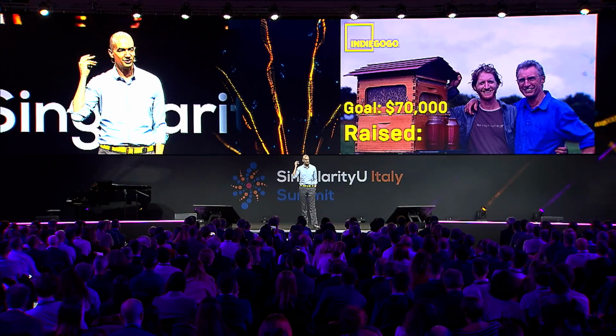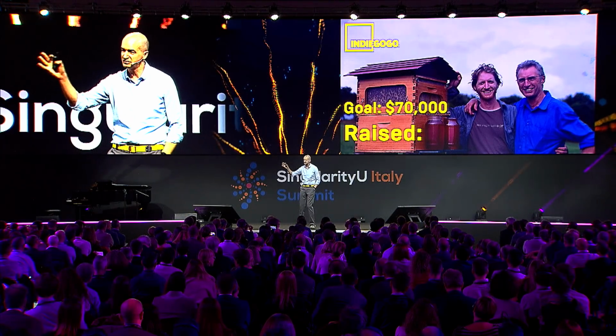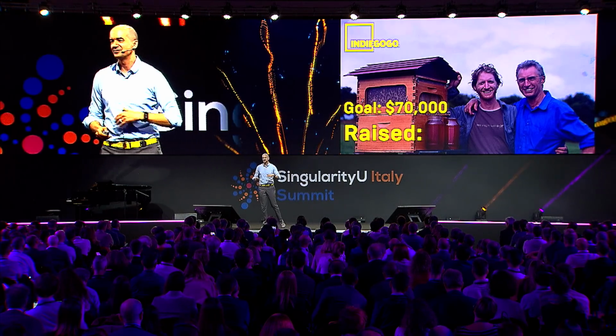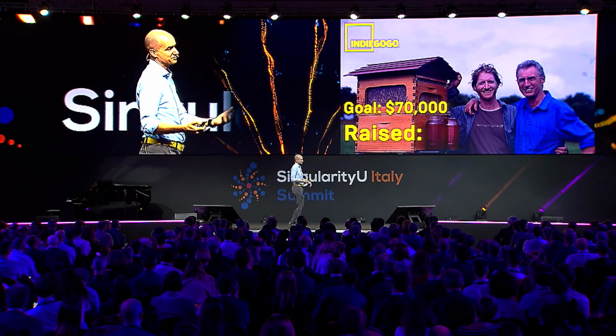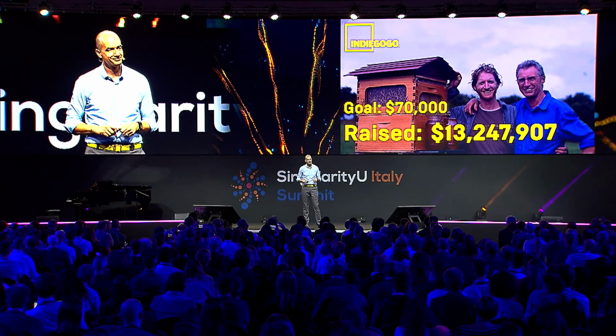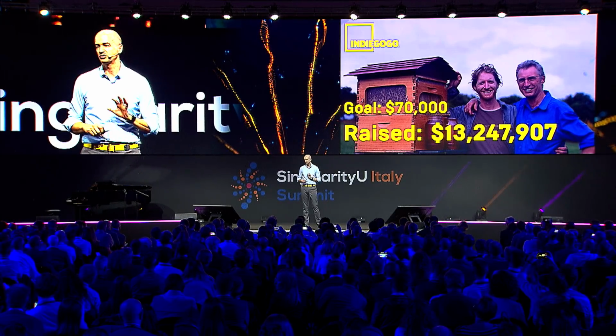So $70,000. I typically hear people say they're crazy, like $250,000. Then I hear the really crazy ones, like $1 million, which is, by the way, there's not that many beekeepers anymore. Well, it turns out they raised $13 million US. This is the most funded crowdfunding campaign in the history of crowdfunding.